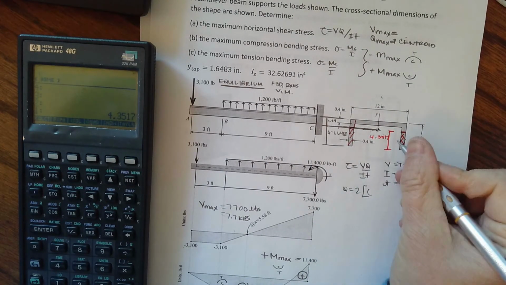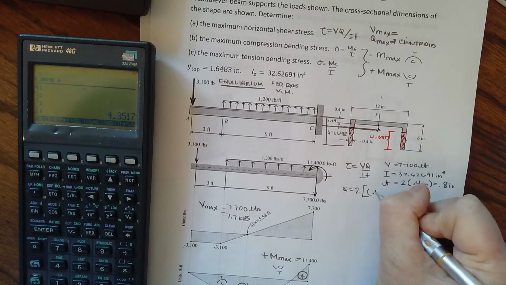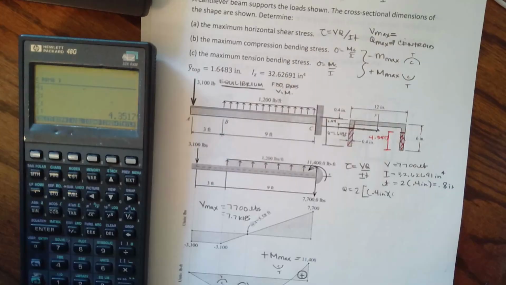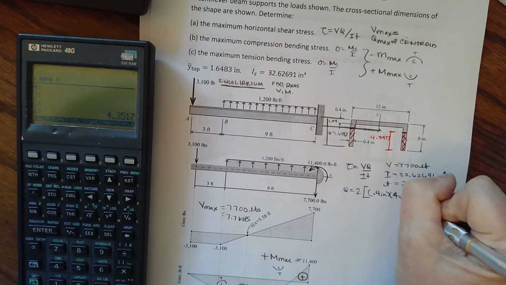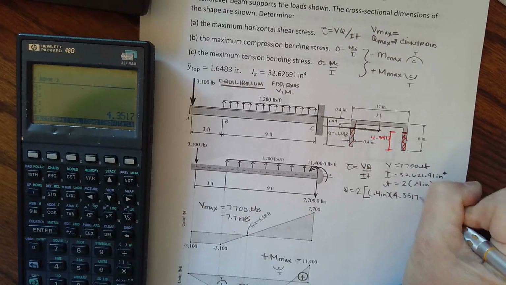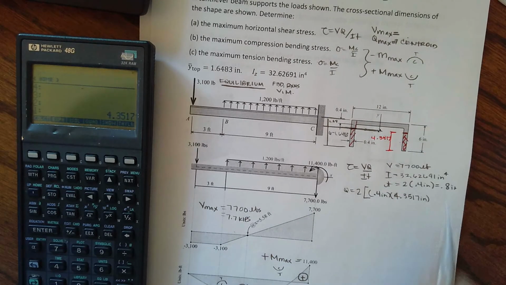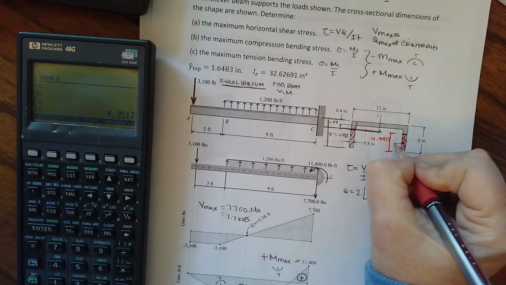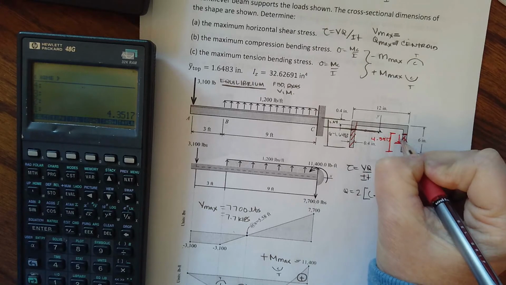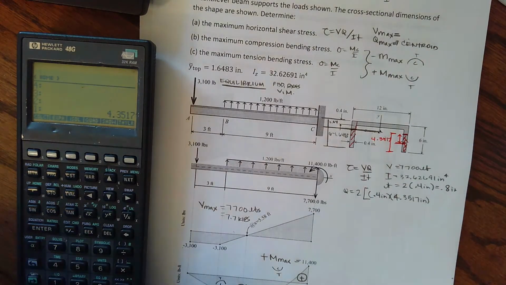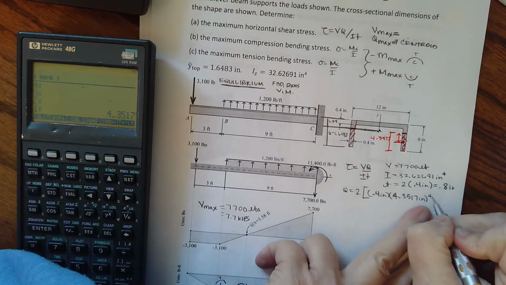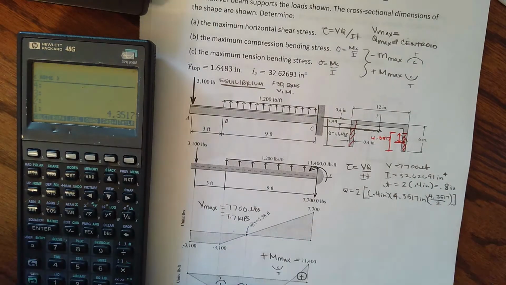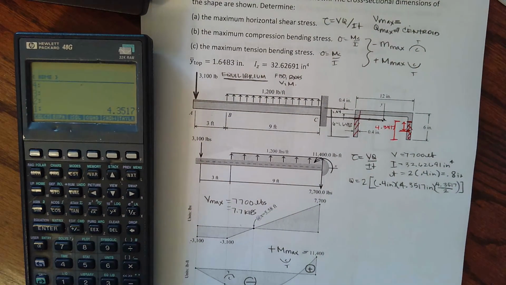So when I'm looking at my value of Q, I have this area of a thickness of 0.4 inches times 4.3517 inches. And then I have that moment arm, and that moment arm is going to go to the centroid of the area. So this moment arm is going to be halfway down. So I have 4.3517 divided by 2, and that gives me my moment arm for that area. So now it's just a matter of plugging things in.